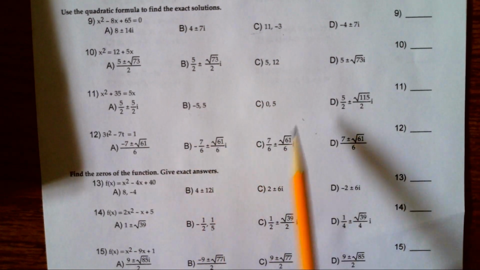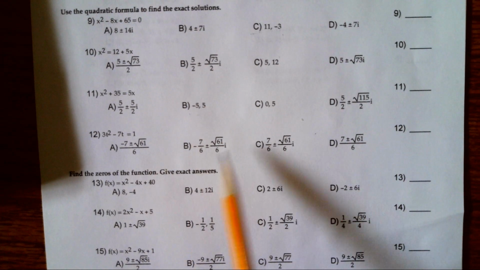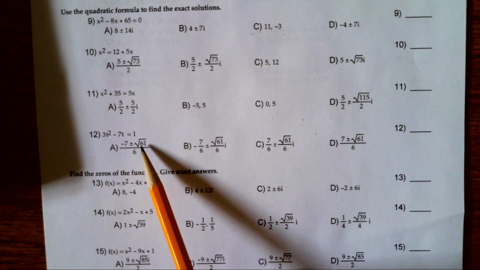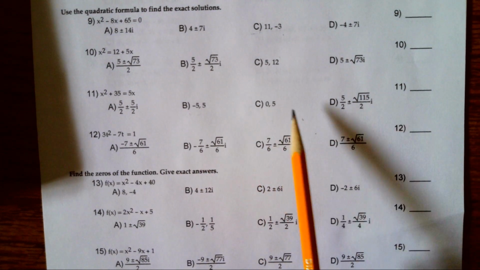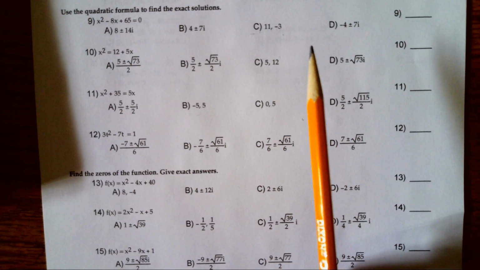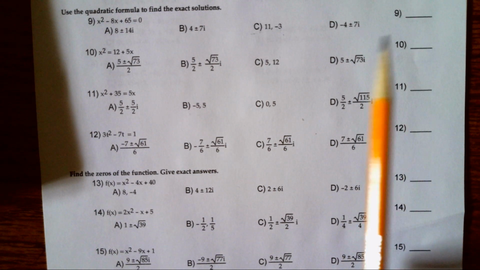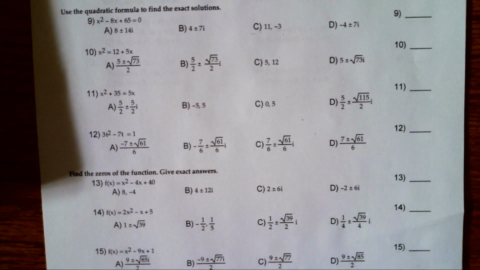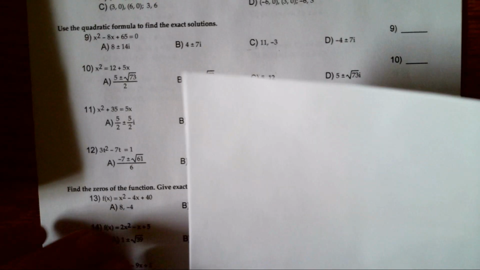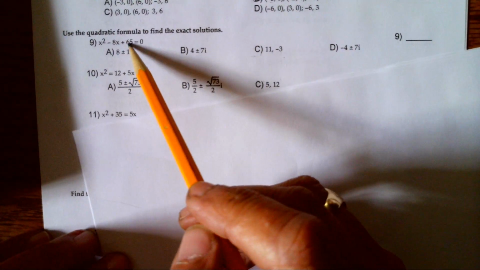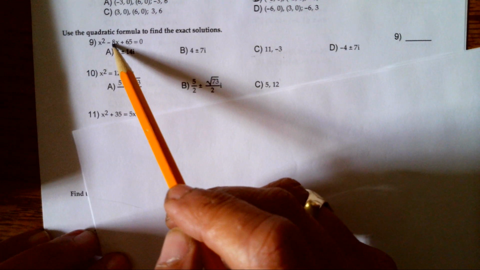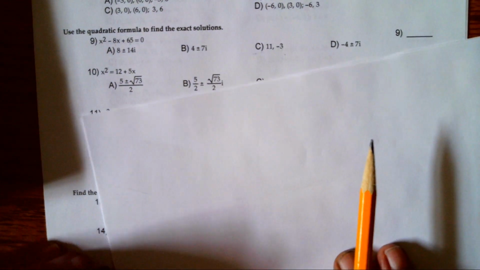But the majority of these problems all have square roots, whether they're positive or negative. When you see square roots, that's telling you that the only way you're going to be able to solve these bad boys is by using the quadratic formula. You can try to factor this all you want. Factors of 65 that add up to a negative 8. Yeah, that ain't going to work.